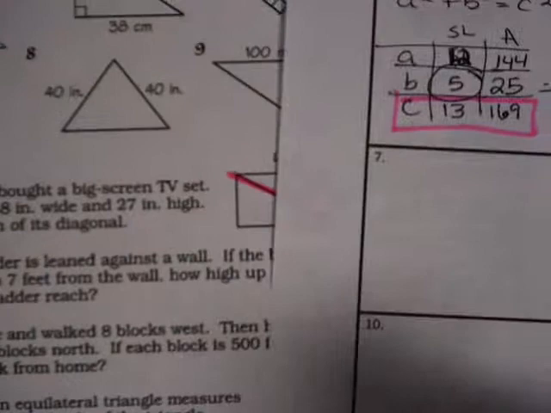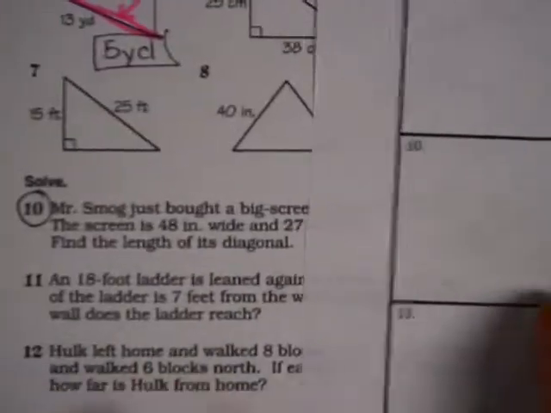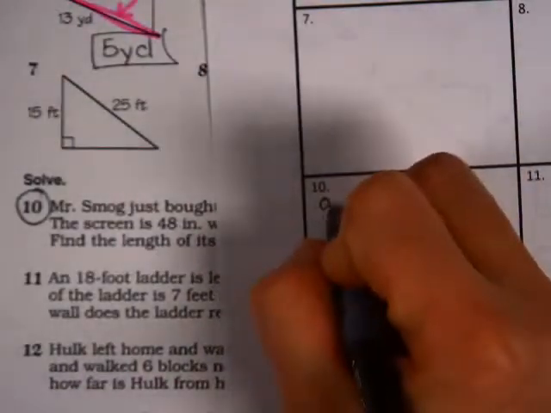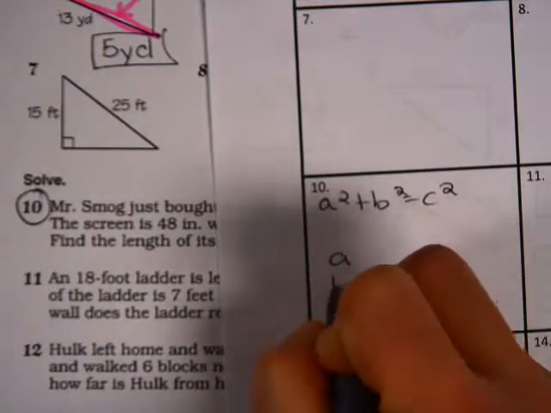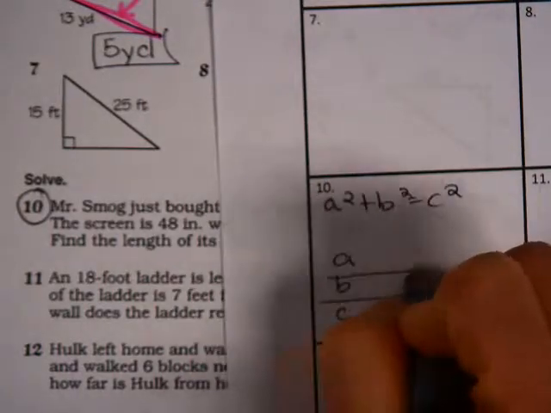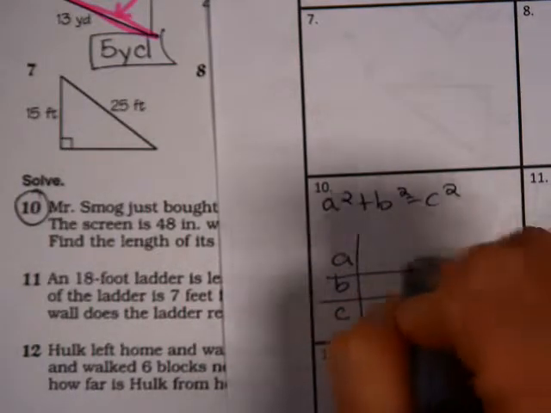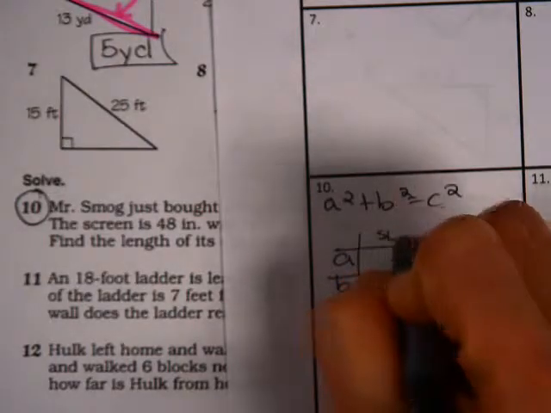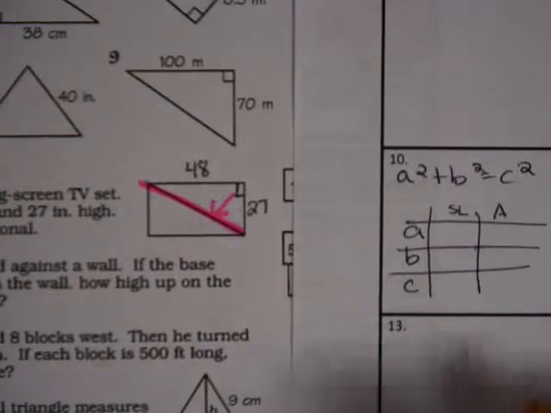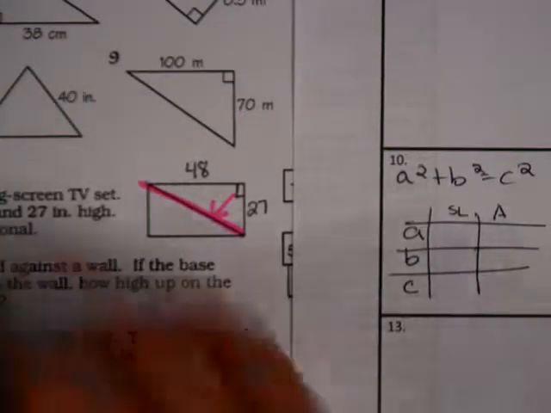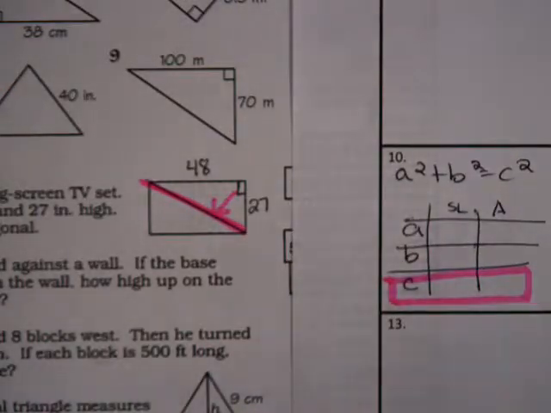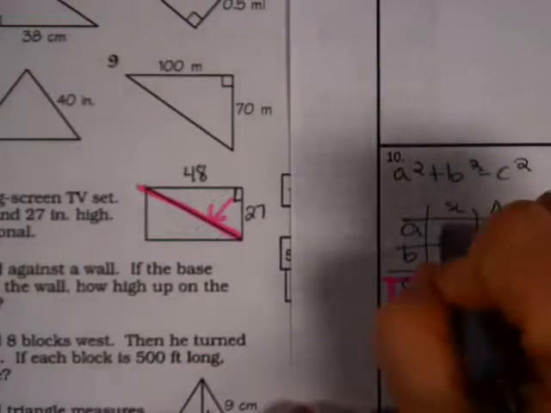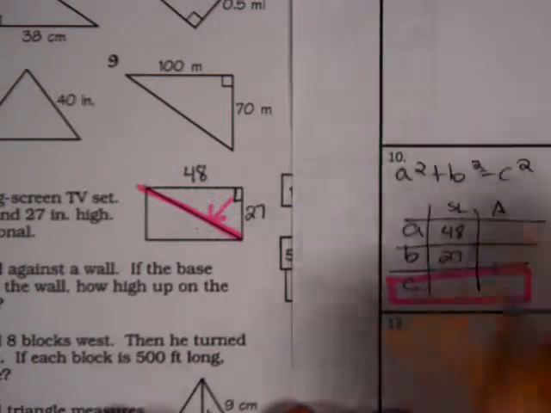So the formula is the same as always: a squared plus b squared equals c squared. I'm going to build my table. Side length, area. Alright. I don't have a number for my c squared, so I know these are going to have to be my legs. So 48 and 27.